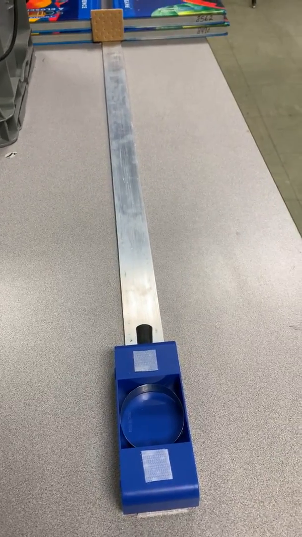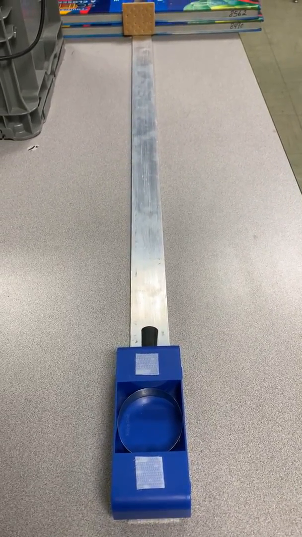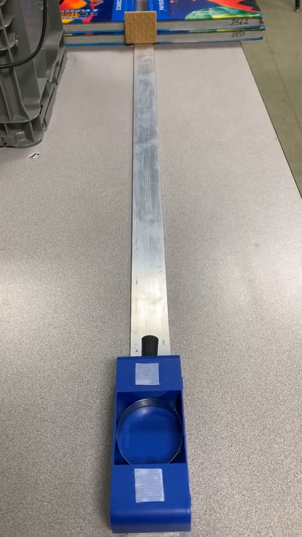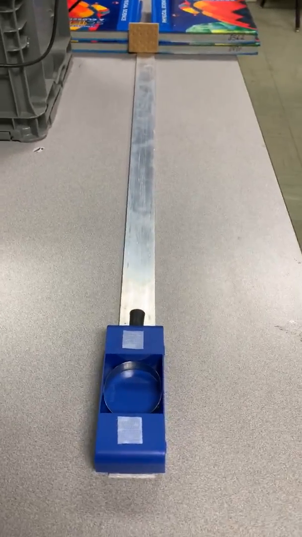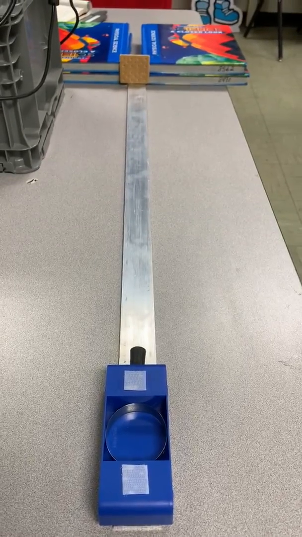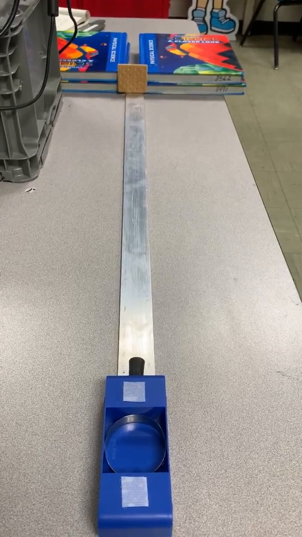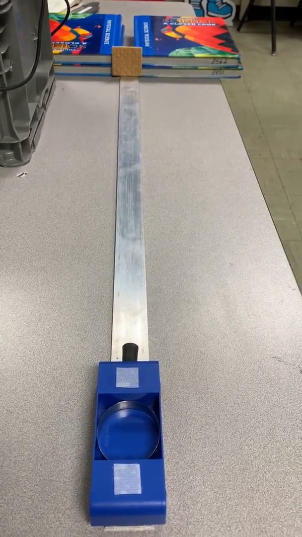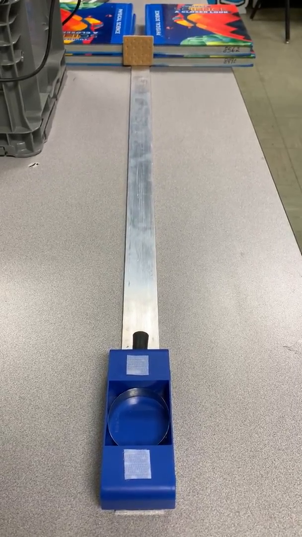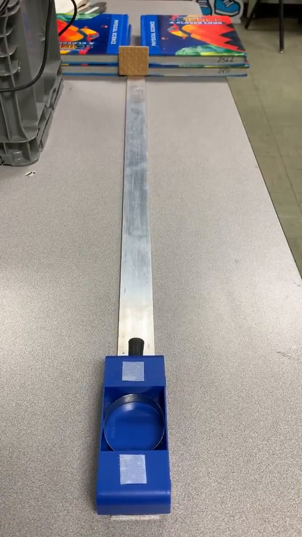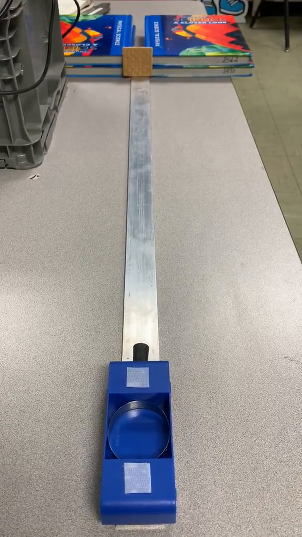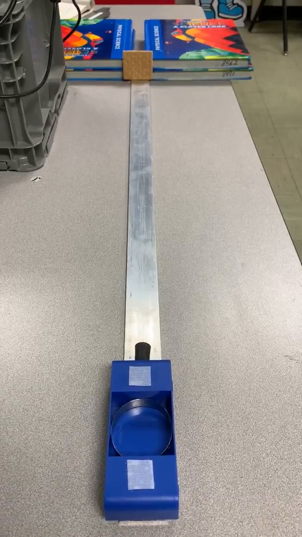Today we will determine how speed affects the force applied to a fragile object. And so we have this setup here with the cart, the aluminum track, and at the far end there is a graham cracker. So this will be our fragile object. Now I'm going to do 3 trials for a slow roll, 3 trials for a medium roll, and then 3 trials for a fast roll.